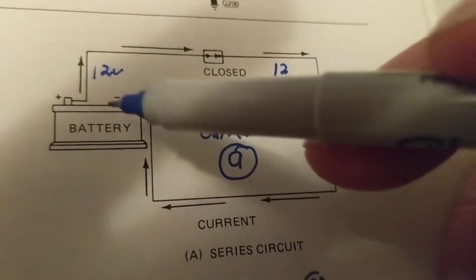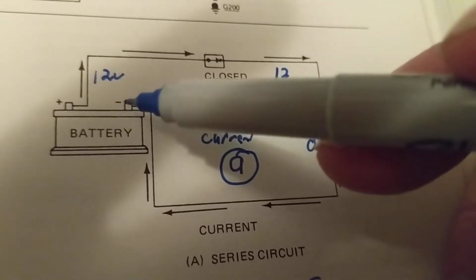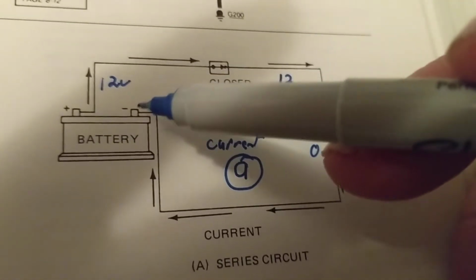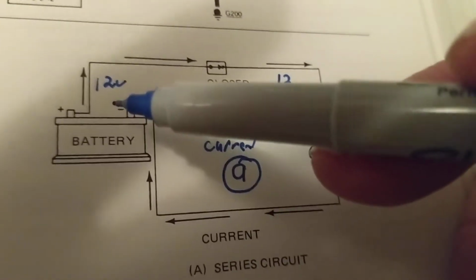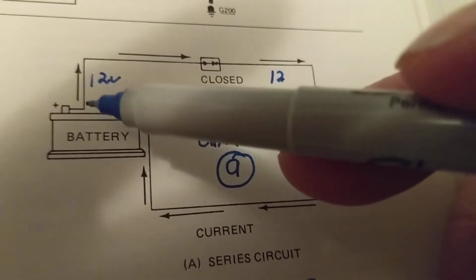Now, if I want to measure voltage, it's between 2 points. If I put my meter over here, I'll measure 12. On a nice hot day, I'll measure maybe 12.3, 12.4. On a cold day, I'll measure less than that.